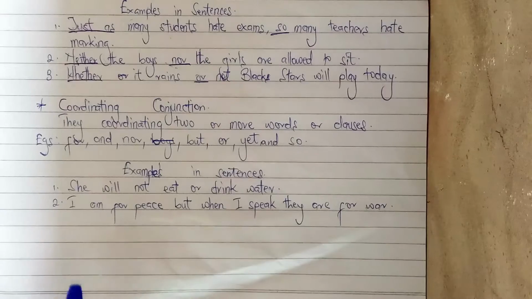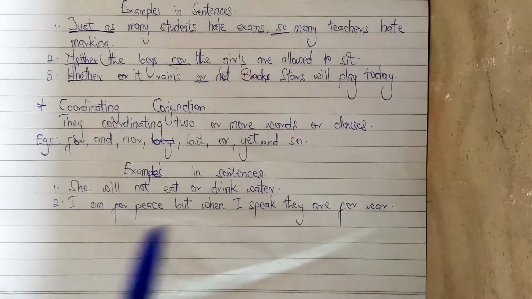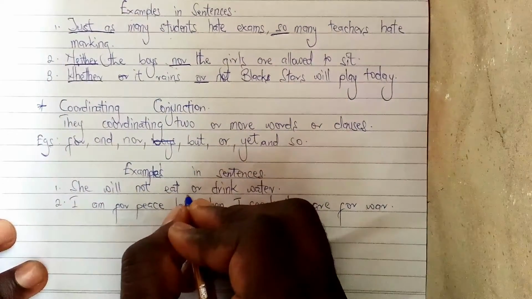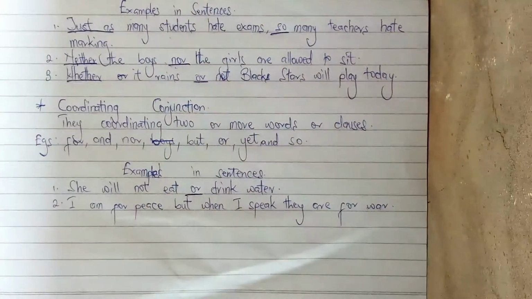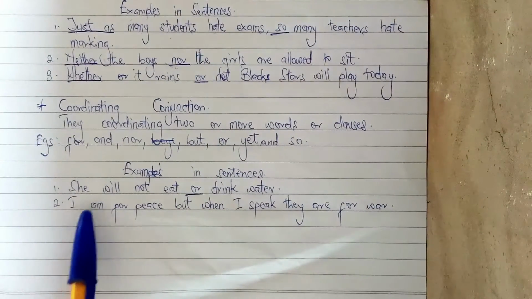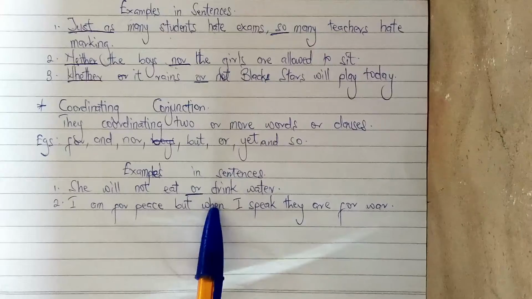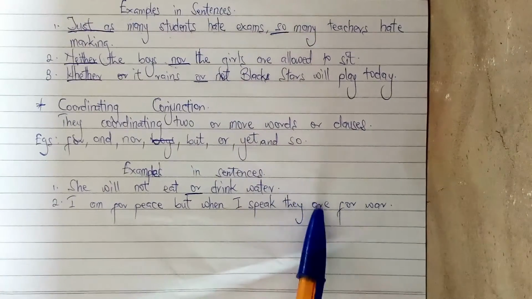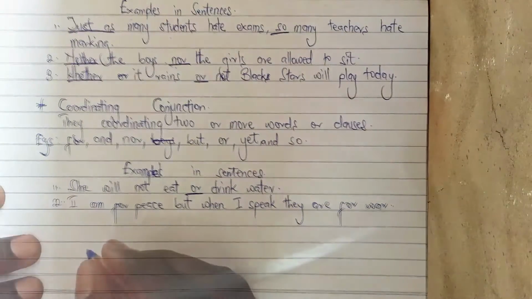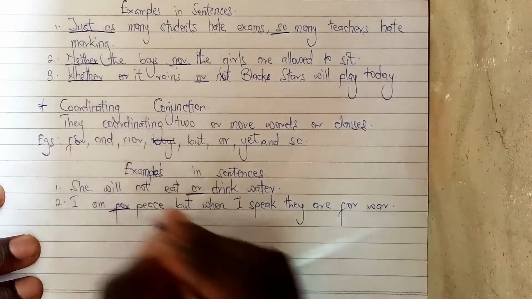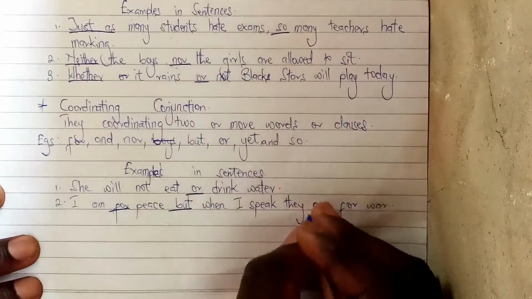Example 2. I am for peace. So over here, the example used is or. Example 2. I am for peace, but when I speak, they are for war. The examples used are for and but.